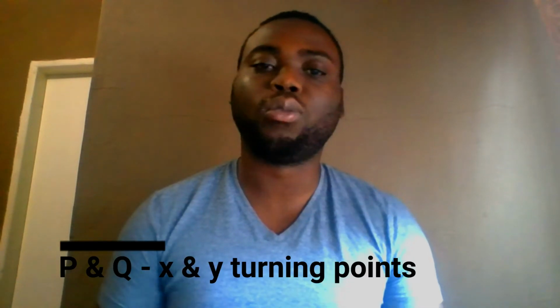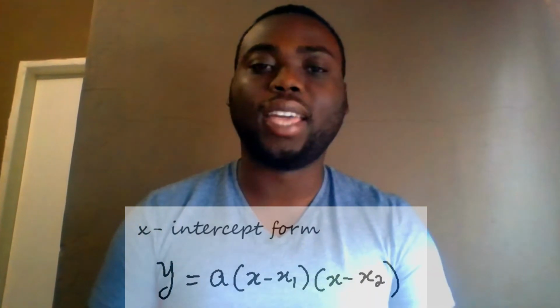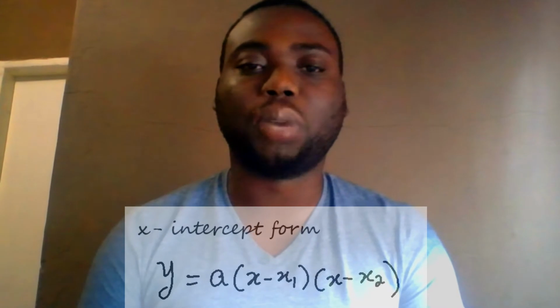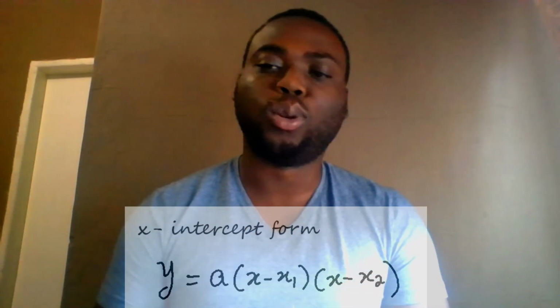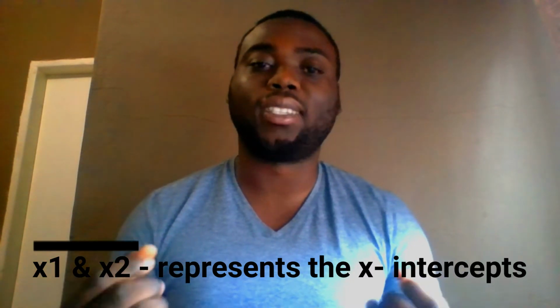The p and q represent the coordinates of your turning point. The last format is the x-intercept format, which is a open bracket x minus x1 close the bracket, open bracket x minus x2 close the bracket. The x1 and the x2 represent your x-intercepts.